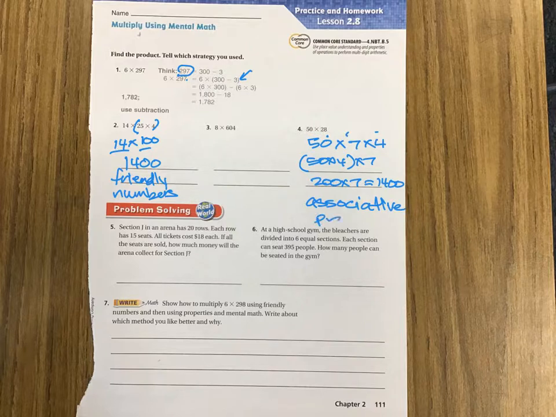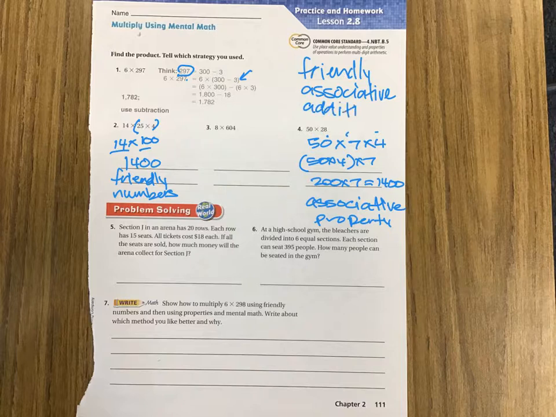Associative property. Okay. All right, so I'm going to write up here, you could do friendly numbers. You could do associative property. You could do addition. So that's like expanded form. And you could do subtraction. Okay? All right. You guys have got this. You know what? We'll go ahead and do number either 5 or 6. Which one? 5. 6. So let's look at 5. I had more people with 5.